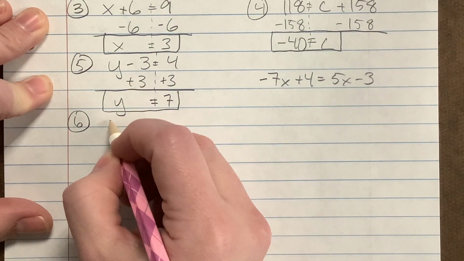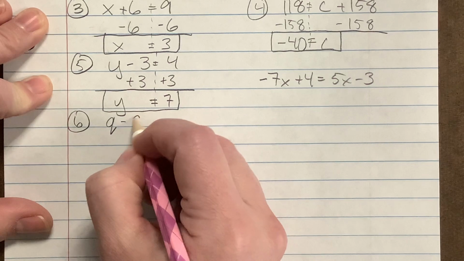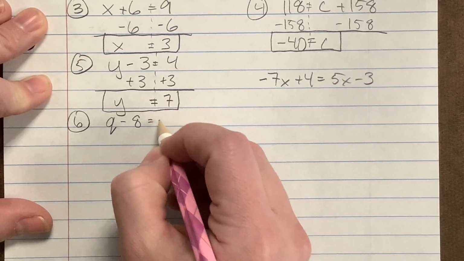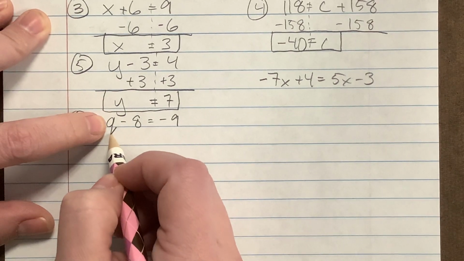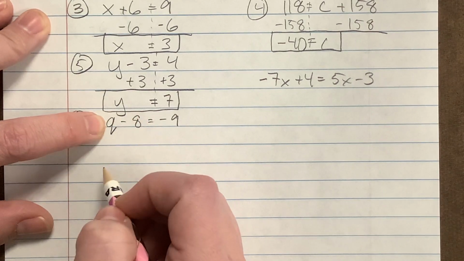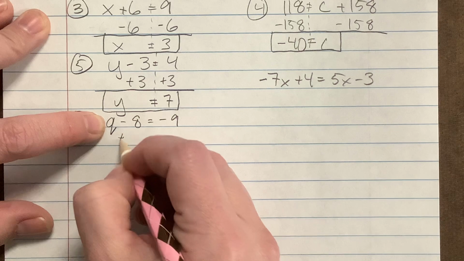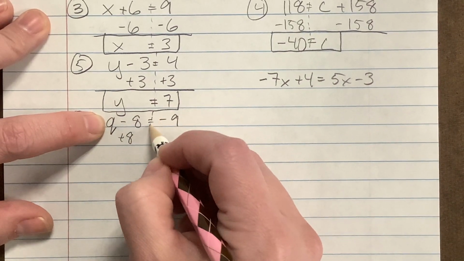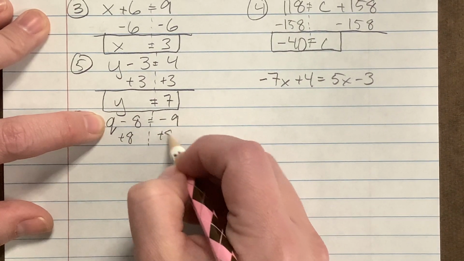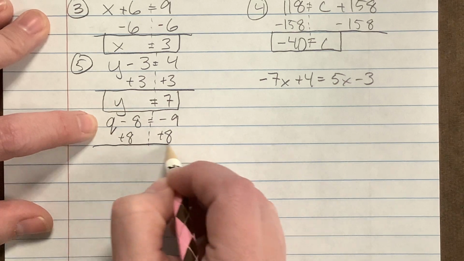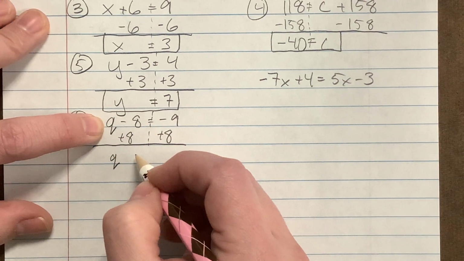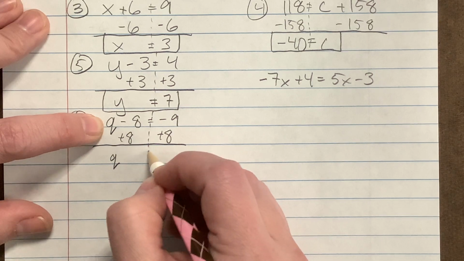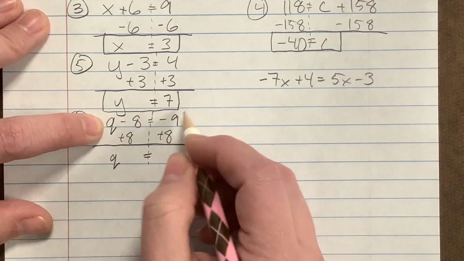So Q minus 8 equals negative 9. All right, right now we want to get the variable by itself. It's got a minus 8, so to get rid of that, we're going to add 8, and we want to do that on both sides of the equal sign. And then we can bring our Q down, and negative 8 plus 8 is 0, so I'm not even going to write it. Bring down your equals.